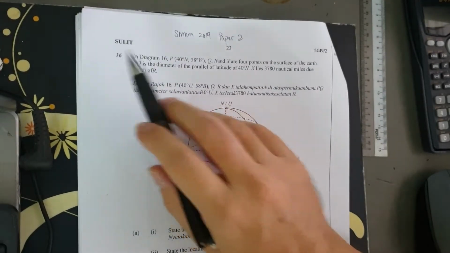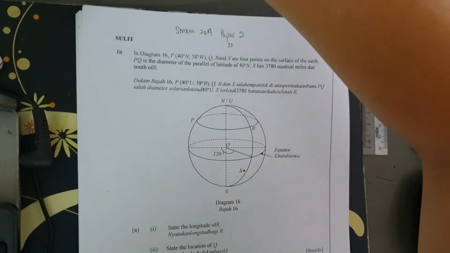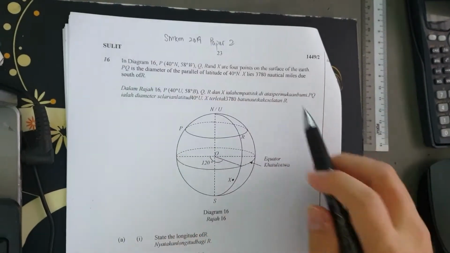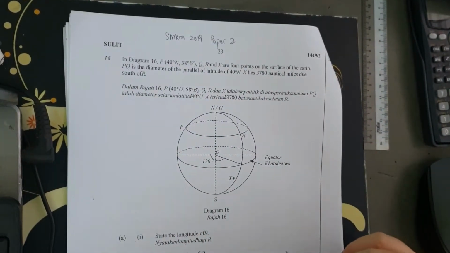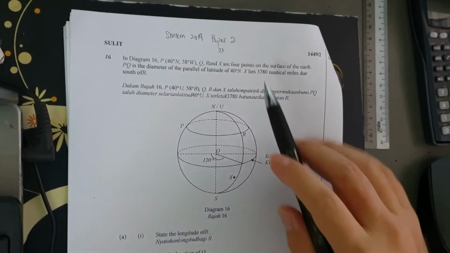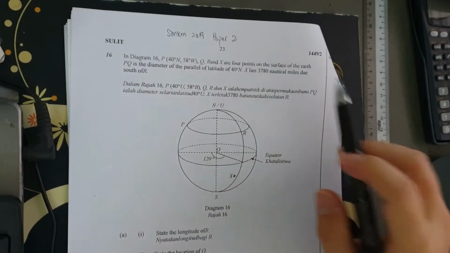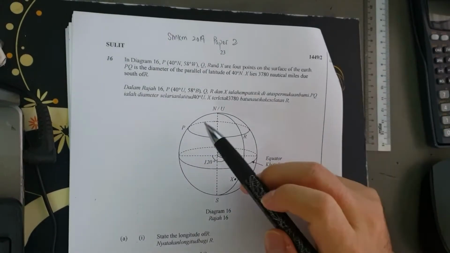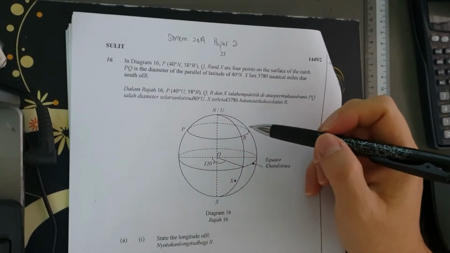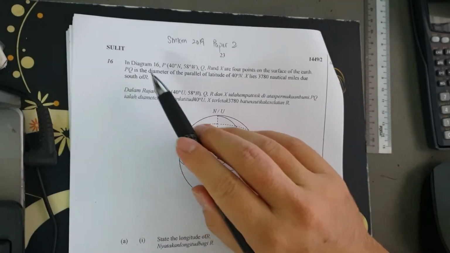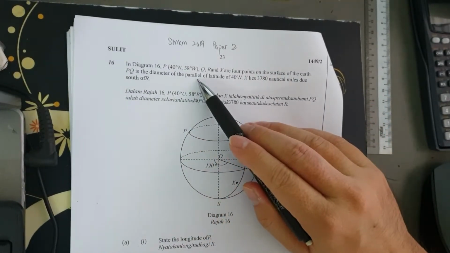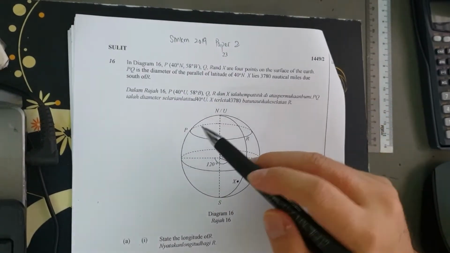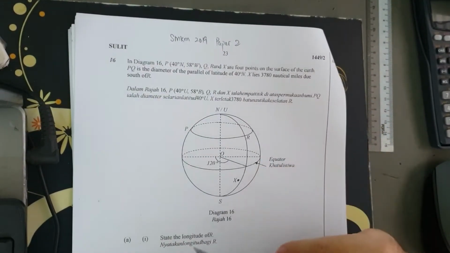This is question 16, paper 2, SMKM 2019. In the diagram, P 14 north, 58 west, Q, R, X are 4 points on the surface of the Earth. So PQ, let me see where is Q. Oh, I do not know where is Q. It's the diameter of the parallel of latitude. Oh, okay, so PQ is the parallel of latitude.